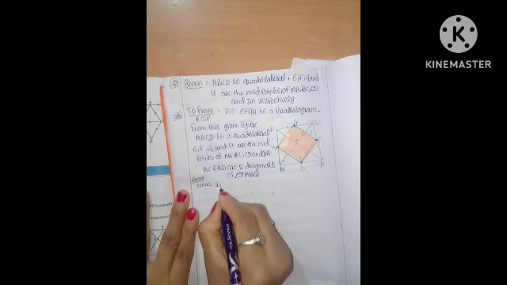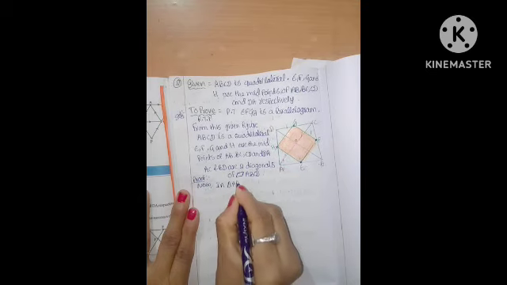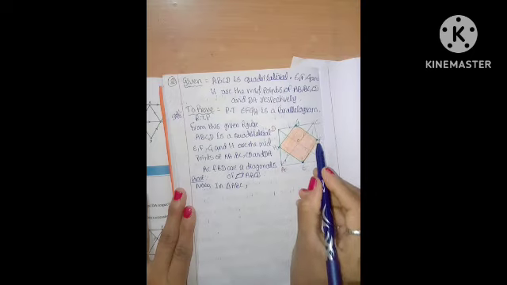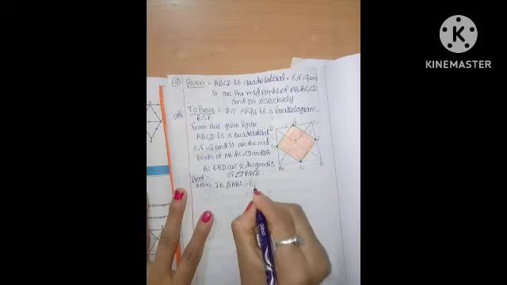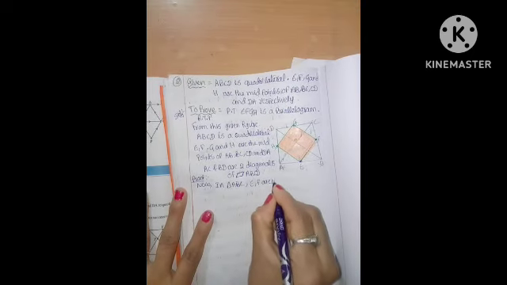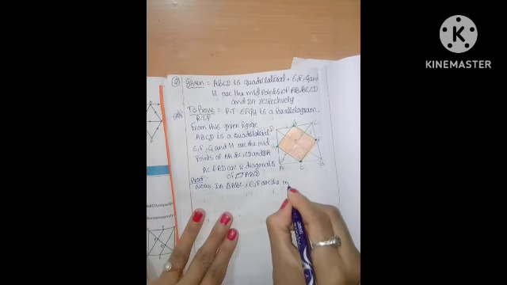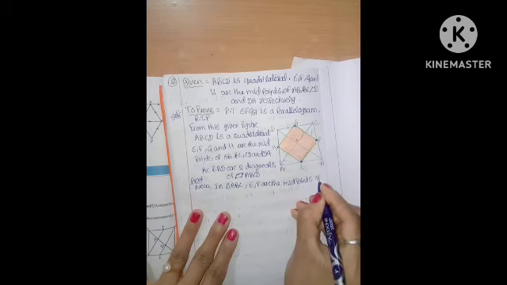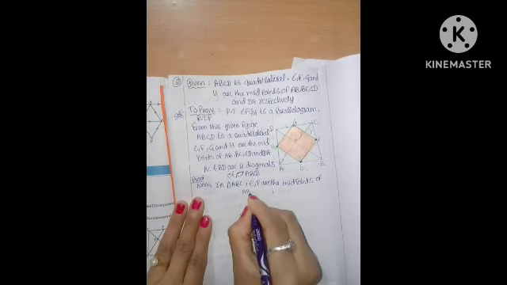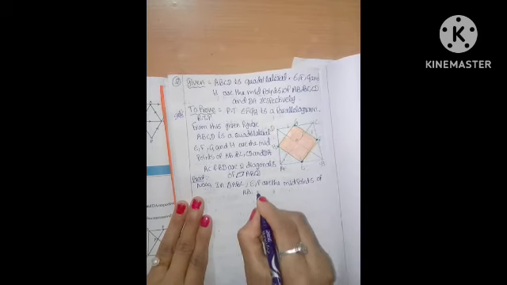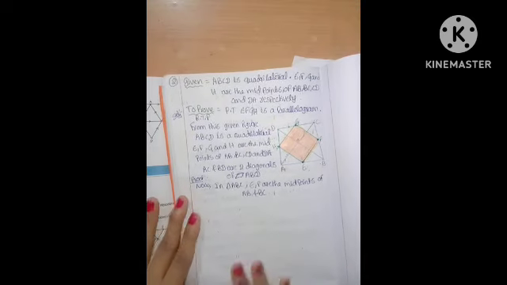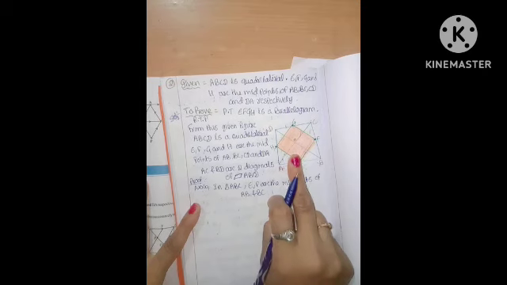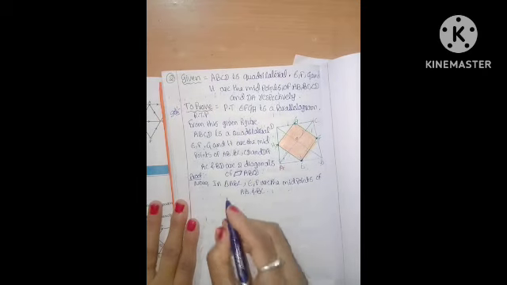In triangle ABC, E and F are the midpoints of sides AB and BC. From the theorem, do you know the theorem? Theorem 8.7, we know that one. From the midpoint theorem.